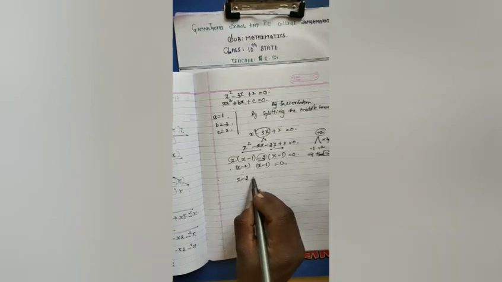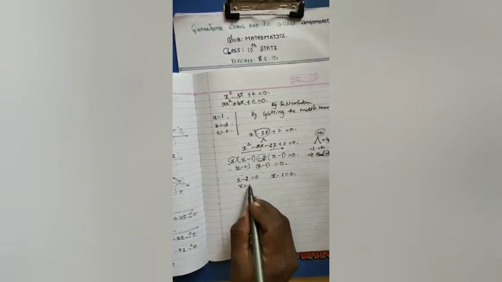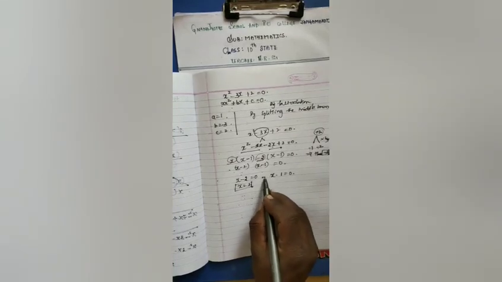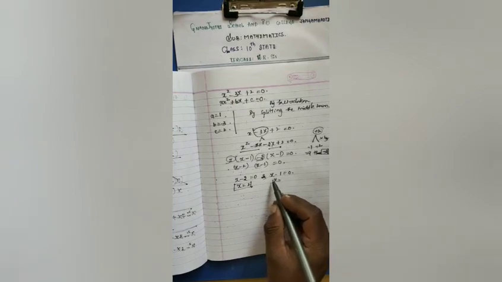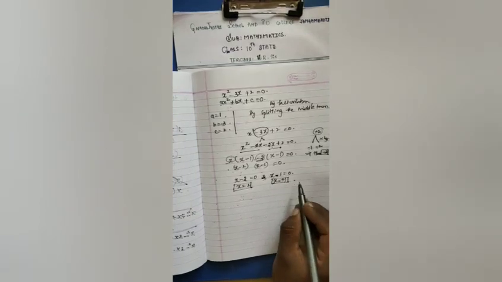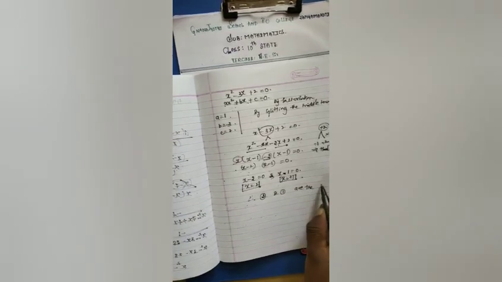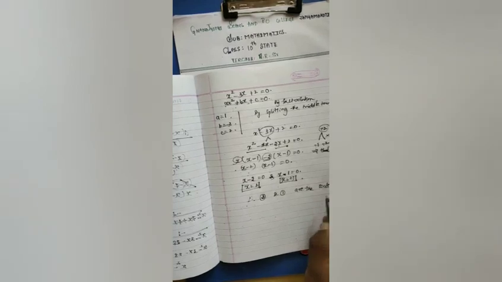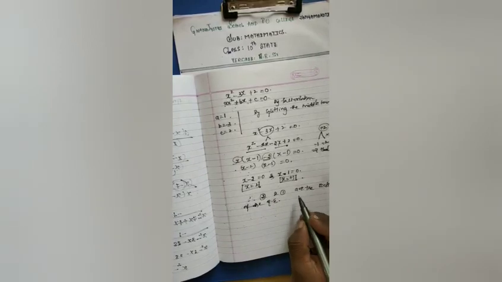So this is x minus 2 equals 0 and x minus 1 equals 0. So x minus 2 equals 0, x minus becomes plus 2, and x equals, we can transpose minus 1 from LHS to RHS, so minus 1 becomes plus 1. Therefore 2 and 1 are the two roots of the given quadratic equation.